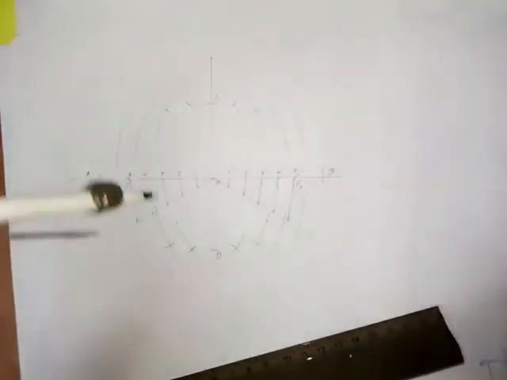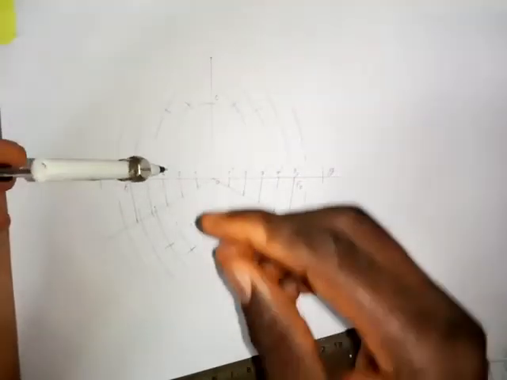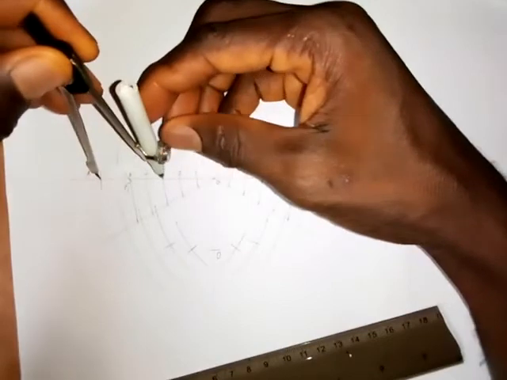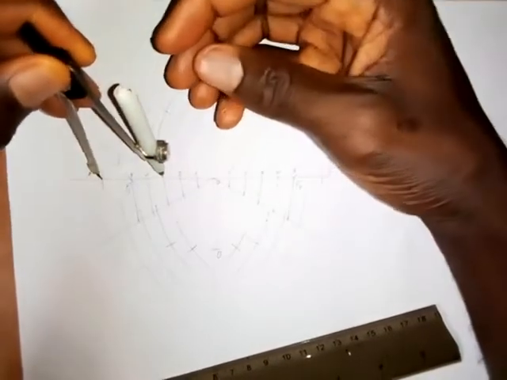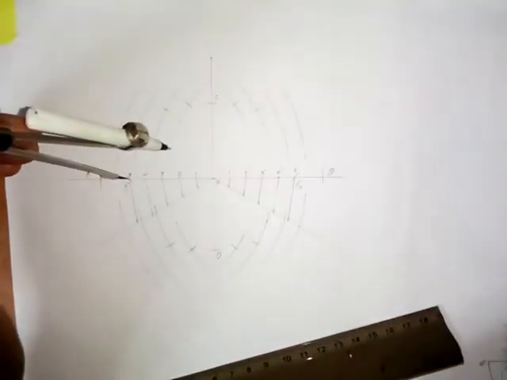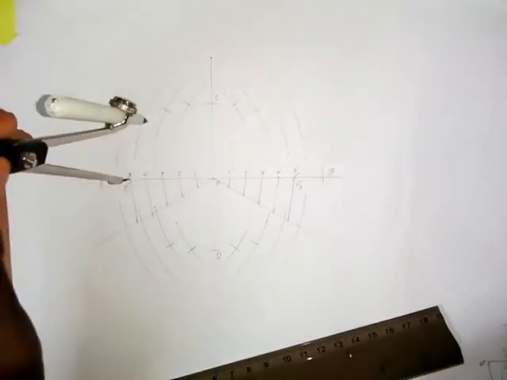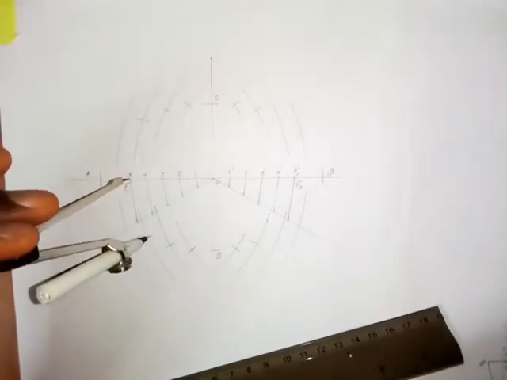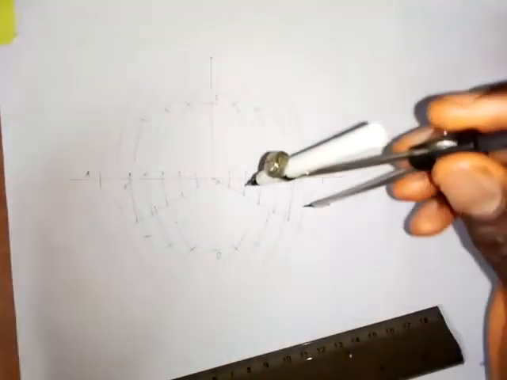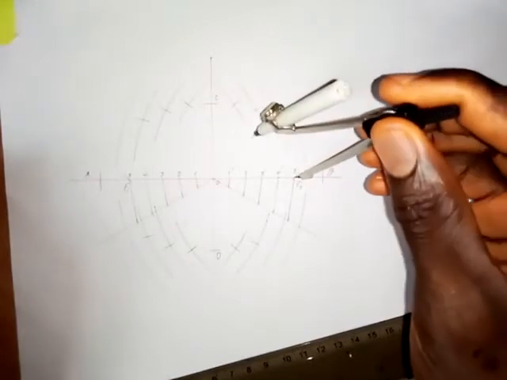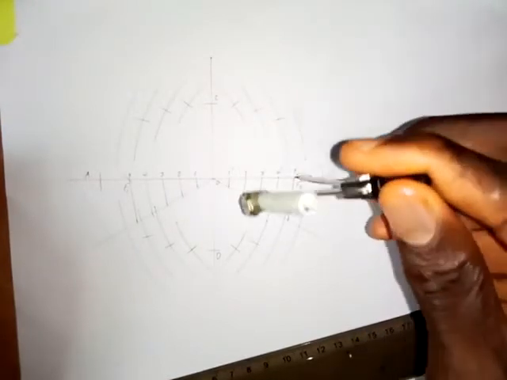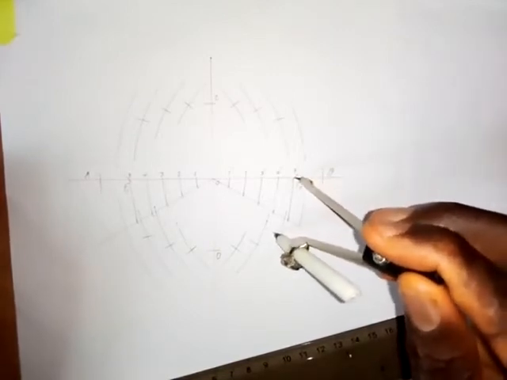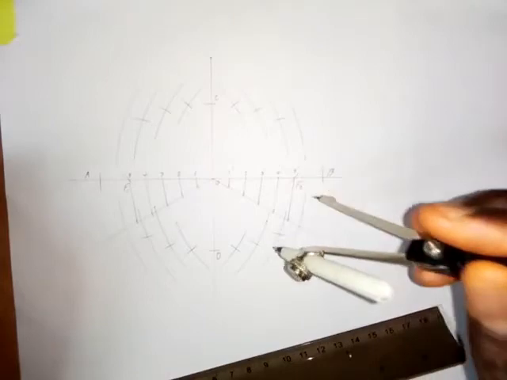Okay. So next, put the pinpoint back to A and extend it to 3 on the left side here. This point 3 here. Okay. Then put the pinpoint of the compass at F1. Make an arc on this and you make an arc here. So bring that same radius to F2 here. So you make an arc here. You make an arc here. You can see that the arcs, they are intersecting each other.